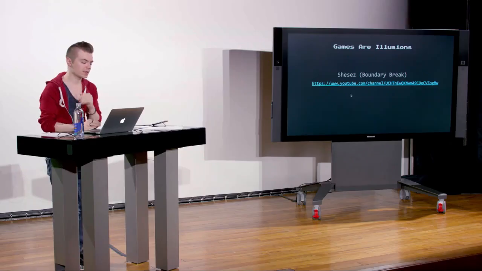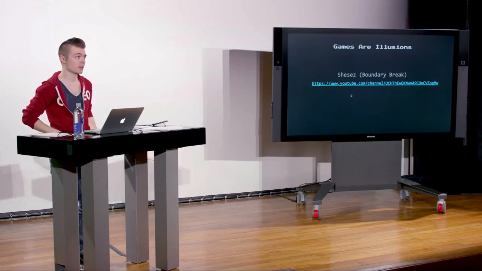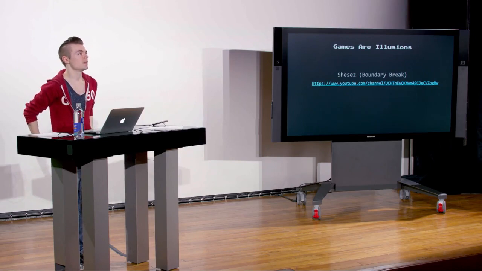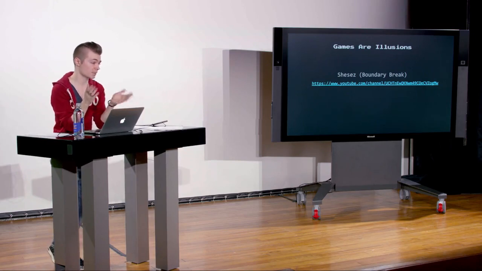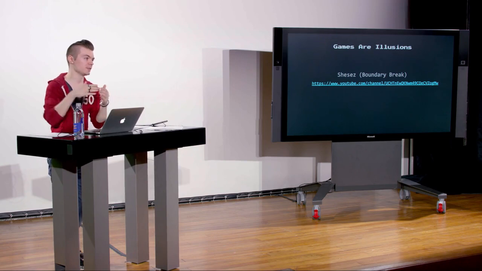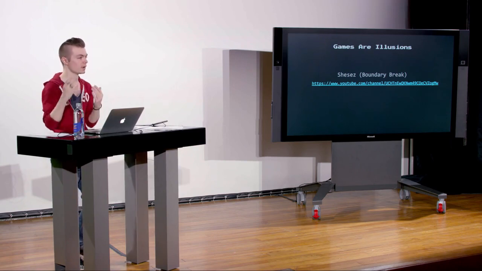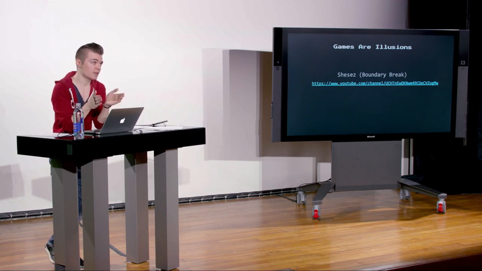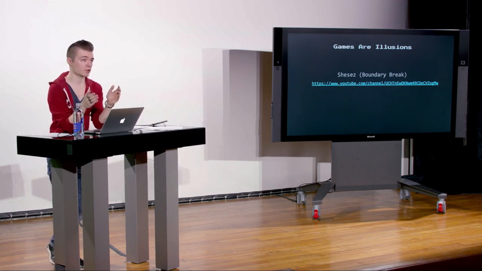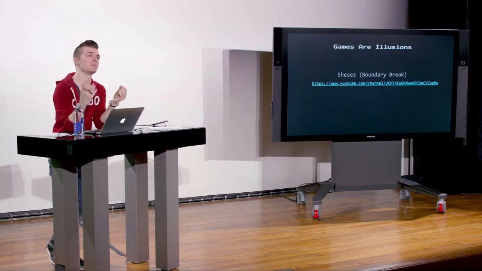Okay, so we have parallax scrolling now. I want to take a moment because this is a very introductory way of demonstrating that games are illusions by using parallax scrolling. All we've done really is set two things to scroll at different rates, and this has made us feel like we have depth in our scene. We have two images, and we're scrolling them at different rates.